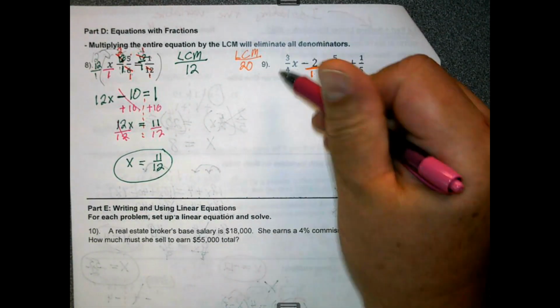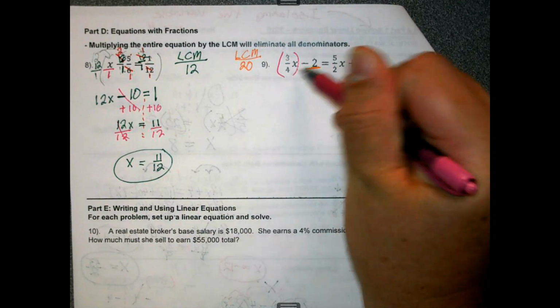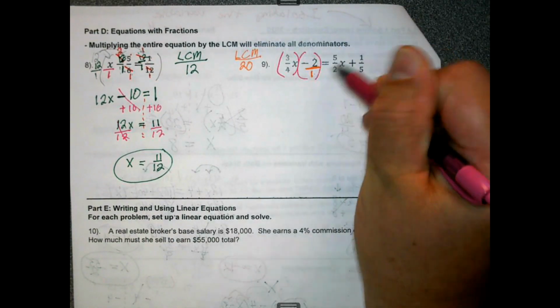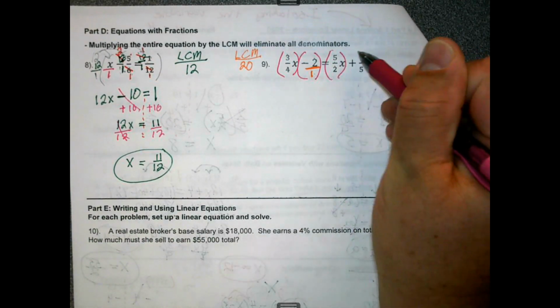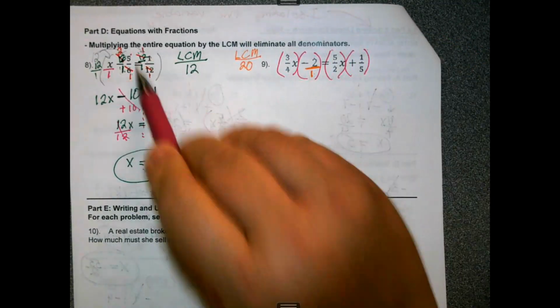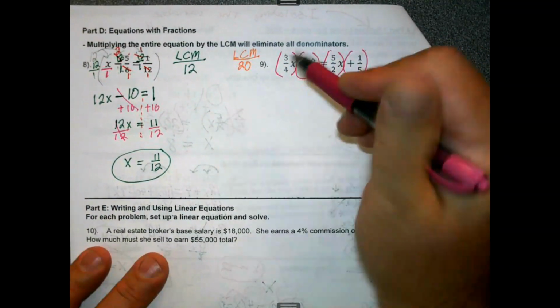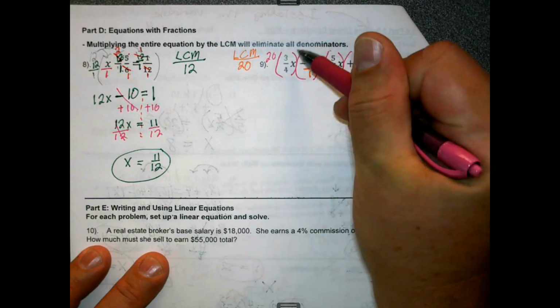Going to multiply each one of these terms by 20 because of that whole distribution thing, right? I'm going to put 20 over here, 20 here.